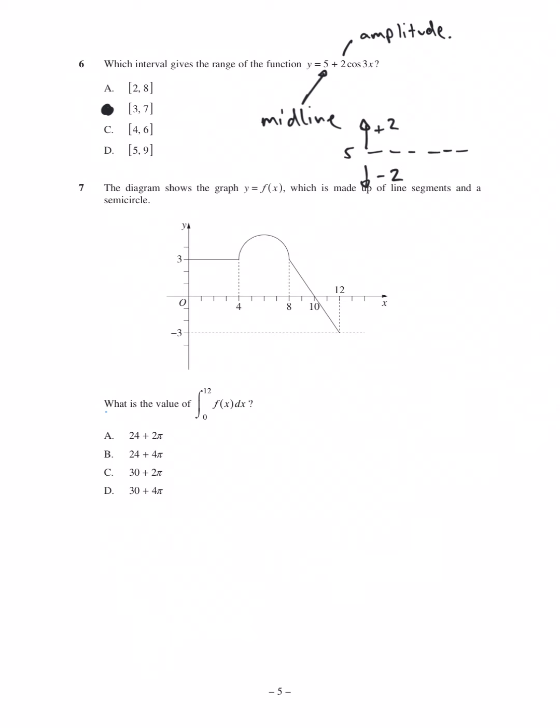We've got an integral question for number 7, where we've got a couple of different functions put together, and we're asked to find what's the value of this integral. Well, really, this is testing your understanding of what an integral represents, because I don't know what these functions are. You could technically go and write them. This one looks like it's y equals 3. This first one, I could then go find an equation for a semicircle and try to deal with that, but that's going to be a little bit challenging. And then I could find this linear equation here, but again, I probably don't want to have to go about trying to do that.